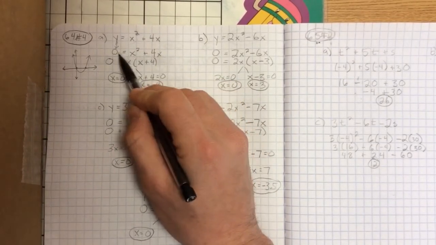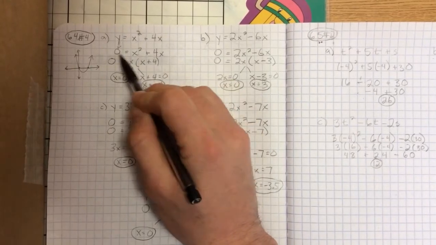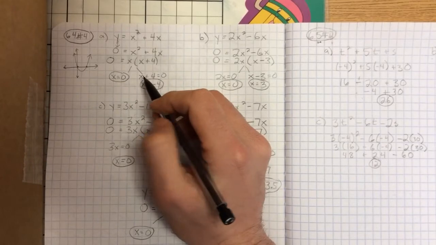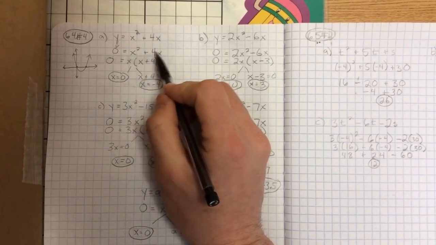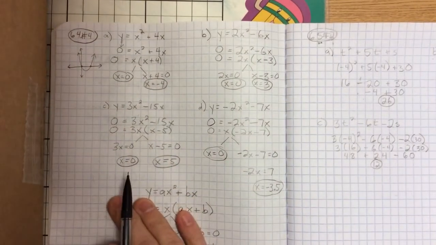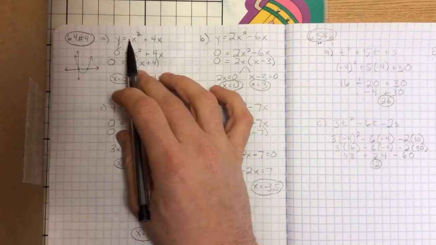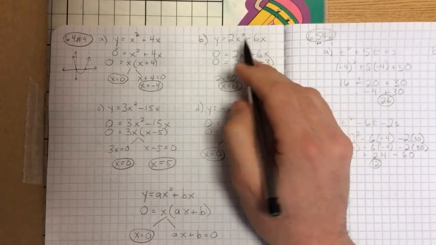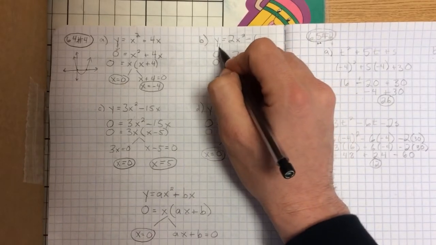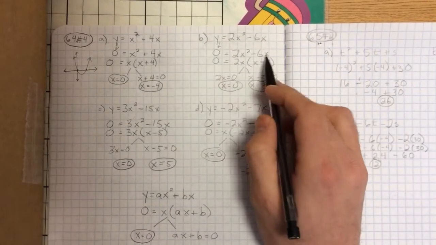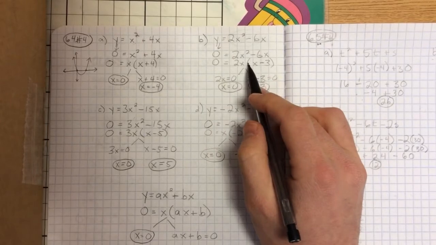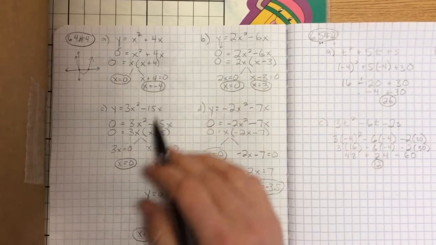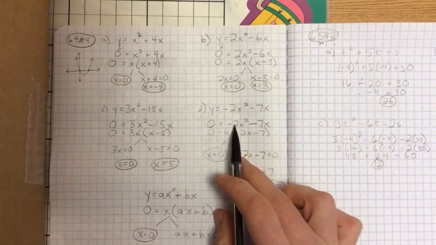And now you just need to recognize that this is the exact same equation that you just solved in the previous problem. Literally, x squared plus 4x equals 0. It's literally, from number 3, the exact same thing. Same thing for b. It's y is equal to 2x squared minus 6. To find the x-intercepts, we're going to set y equal to 0. And then we're going to solve the resulting equation for x. And again, it's the exact same equation from part b in the last problem. Same thing here for c, and same thing here for d.